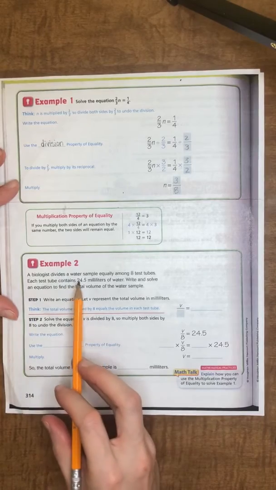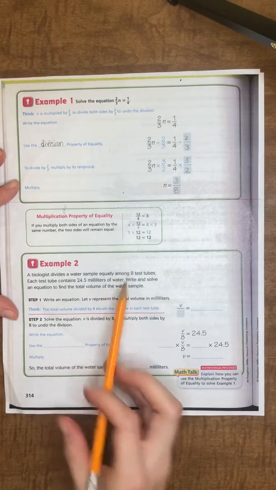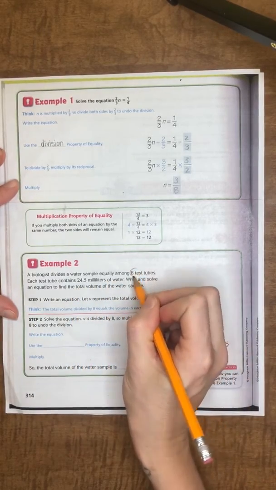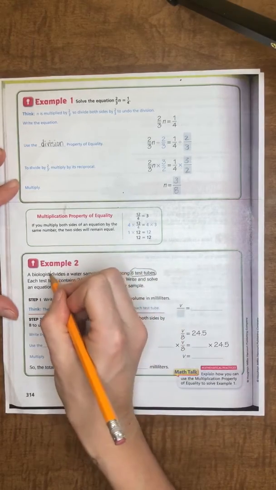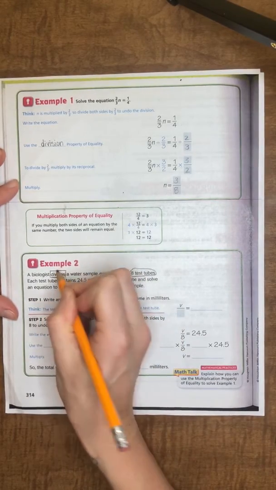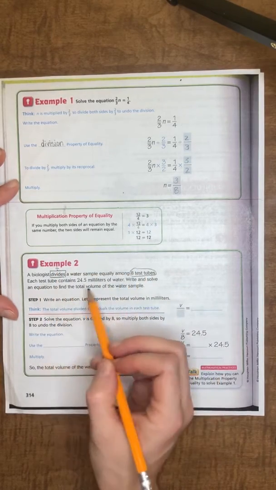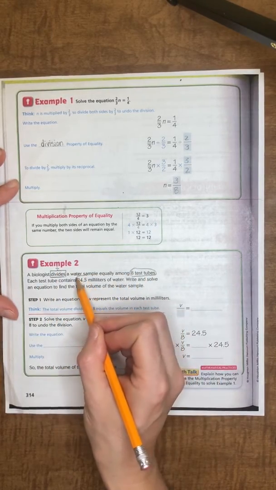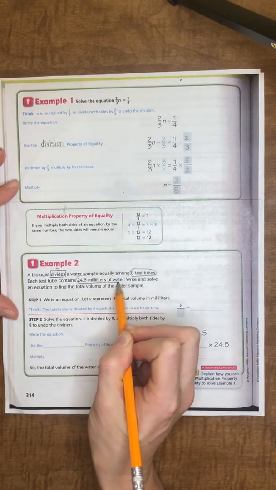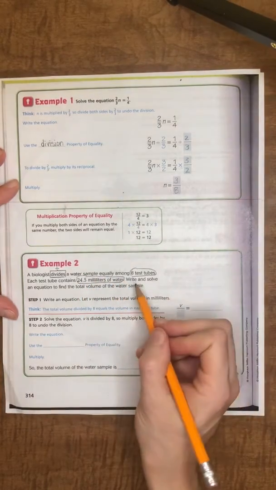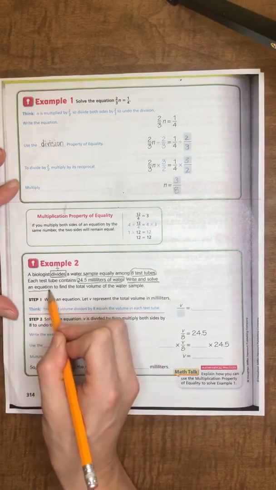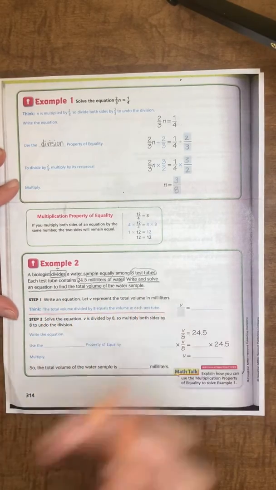A biologist divides a water sample equally among 8 test tubes. Each test tube contains 24.5 milliliters of water. Write and solve an equation to find the total volume of the water sample.